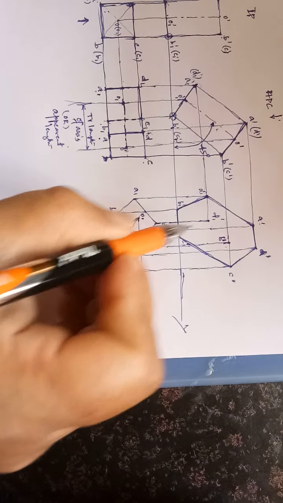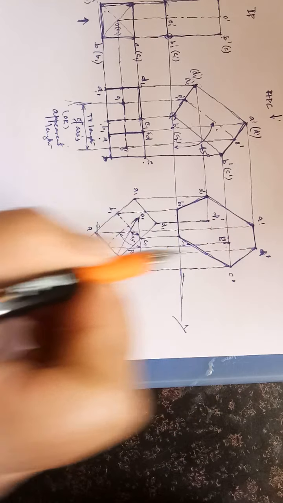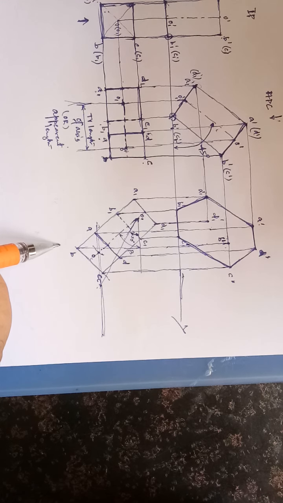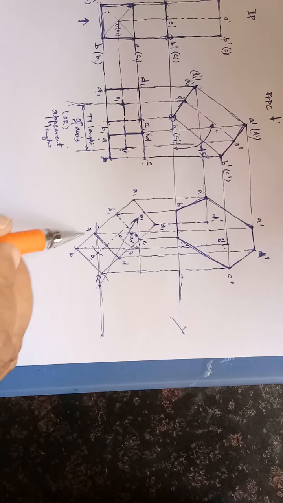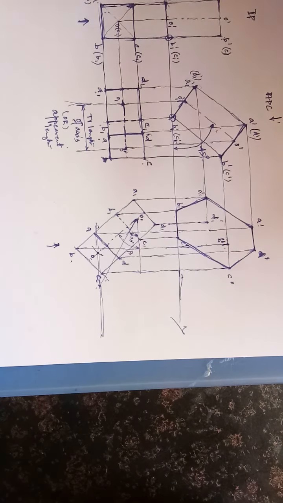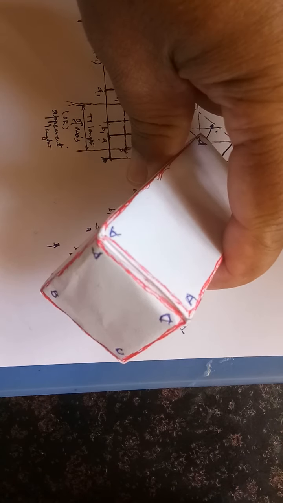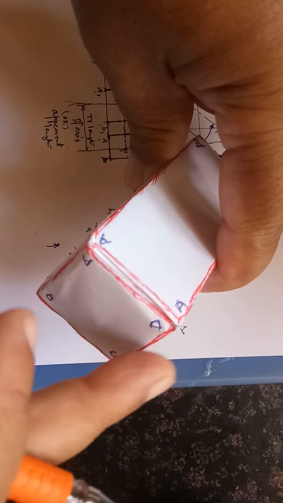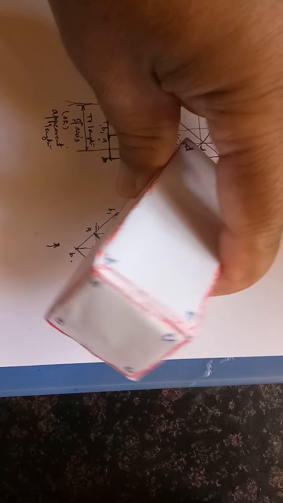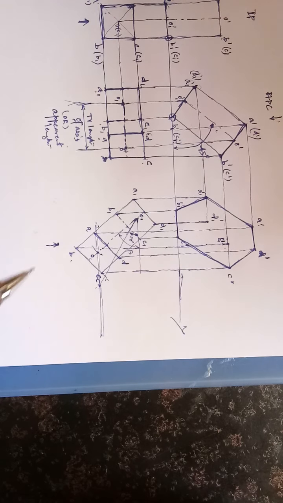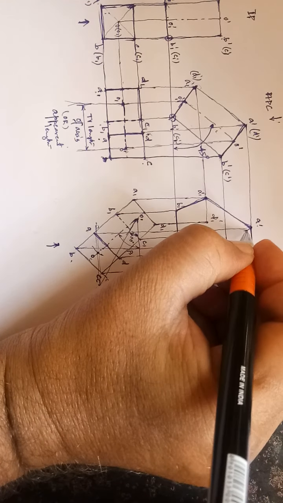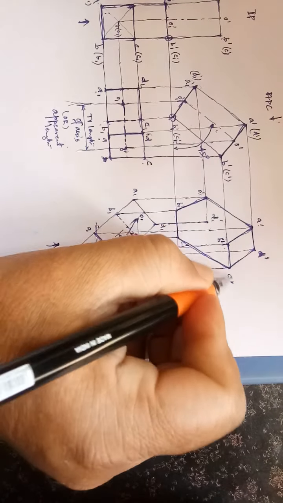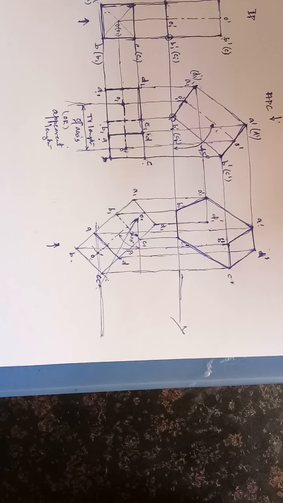Now to draw the front view, you have to look at the top view from here. If you are looking from here, all the top face, that is A, B, C and D, are visible. You can see. Okay, if you are looking from the front, all the corners of the top face are visible. So all lines joining visible corners are visible lines. So A dash, B dash, C dash, and C dash and D dash, and D dash and A dash are visible.